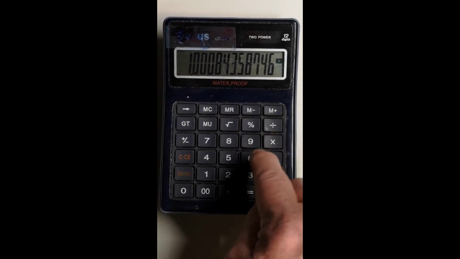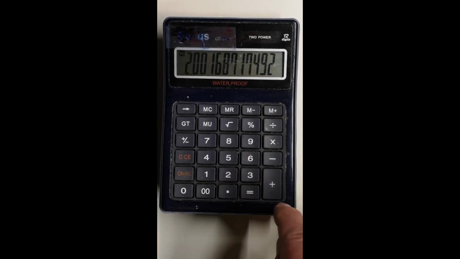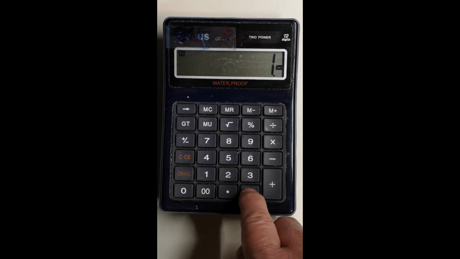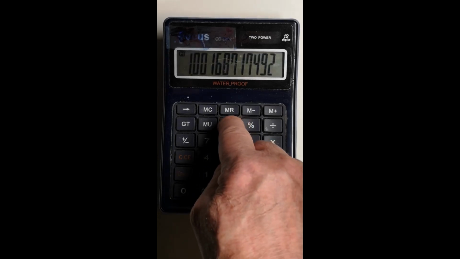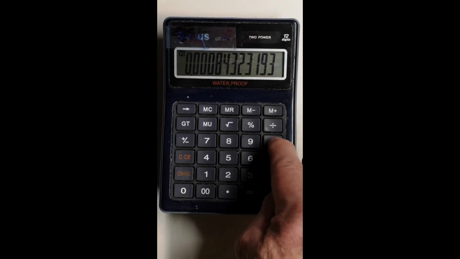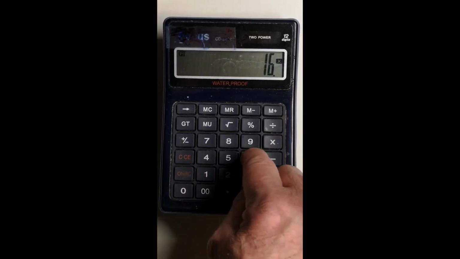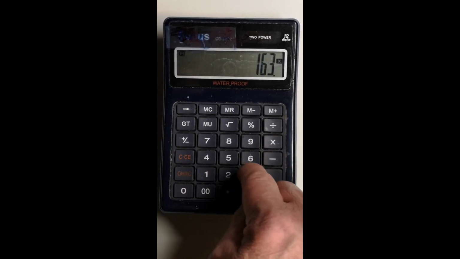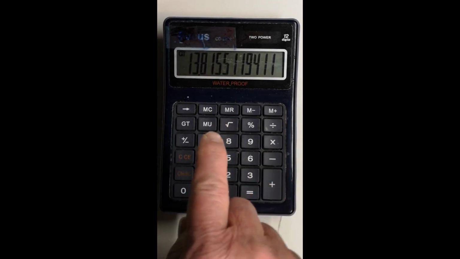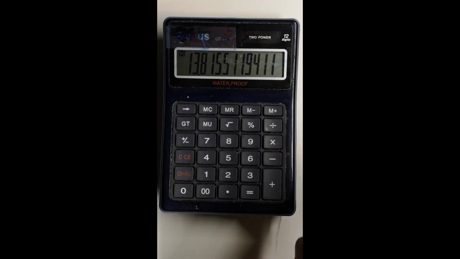Then multiply by 2, equals, minus 1. Get the square root of that and minus 1 and multiply by 16384. And that is now the ln of 1 million.